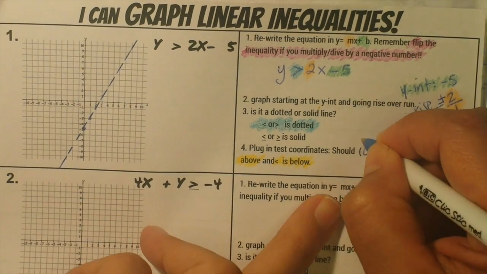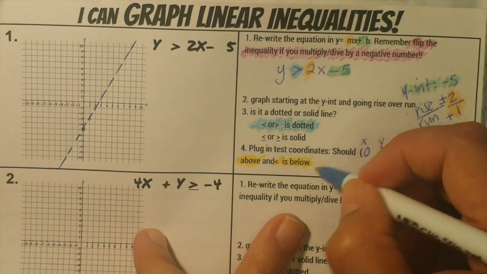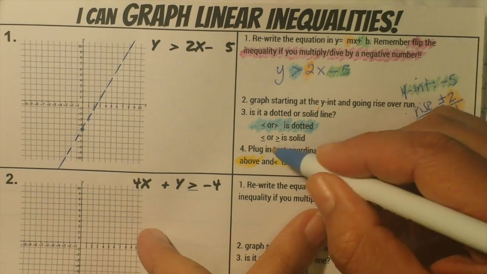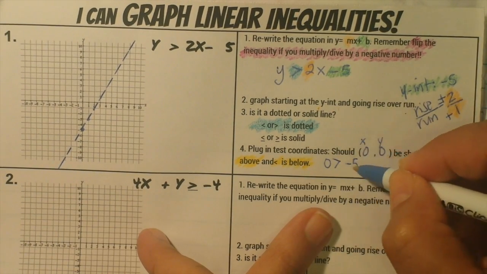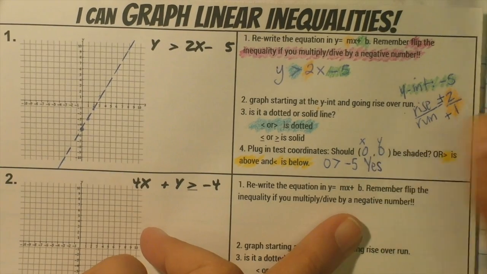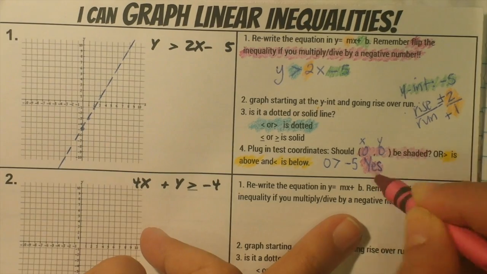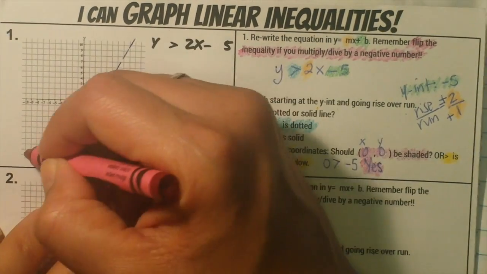The reason I check 0, 0 is because when I check 0, 0, my numbers disappear. 2 times 0 is 0. So I'm going to get 0 is greater than -5. Is that true? Yes. So should the point 0, 0 be shaded? Yes. So now I'm going to go and shade it. Make sure that 0, 0 is shaded. And that's pretty much it.